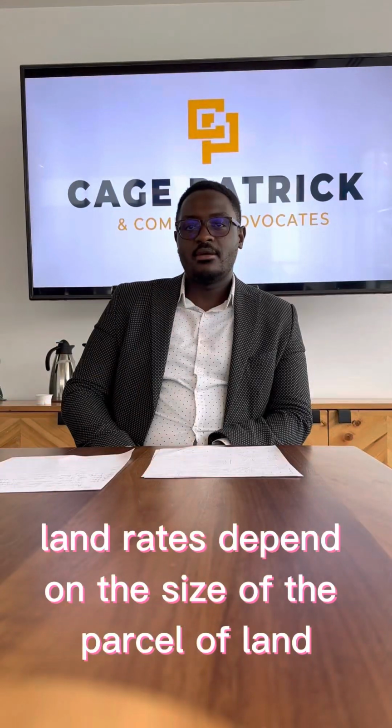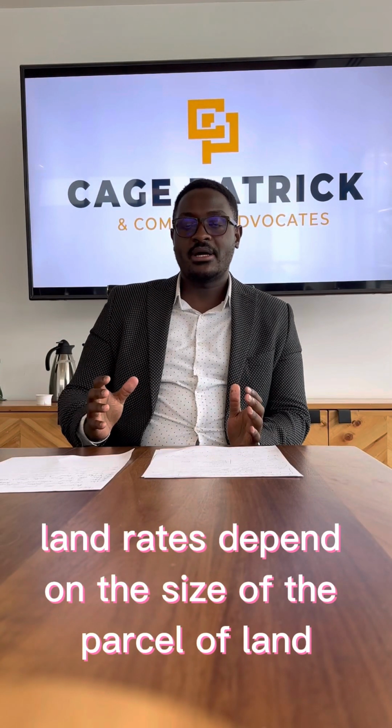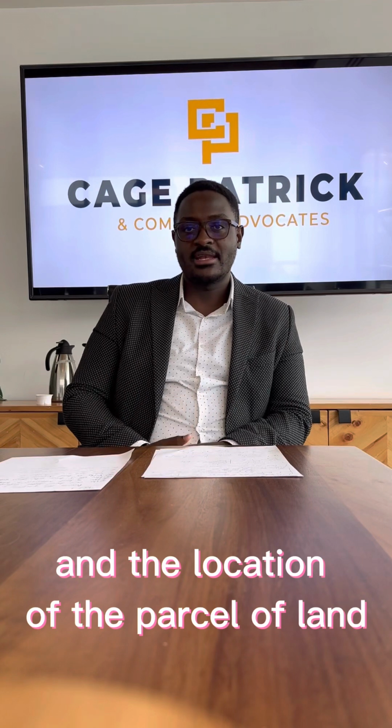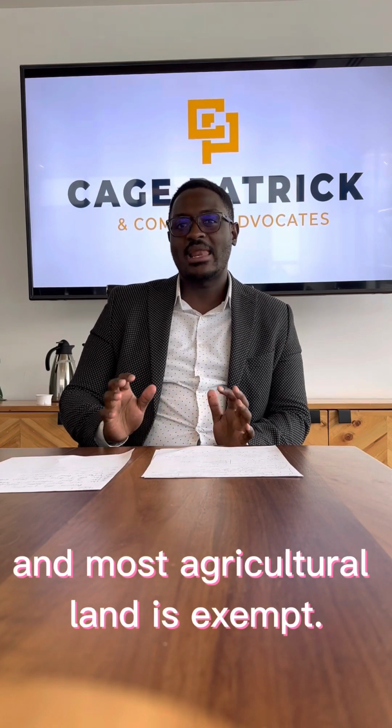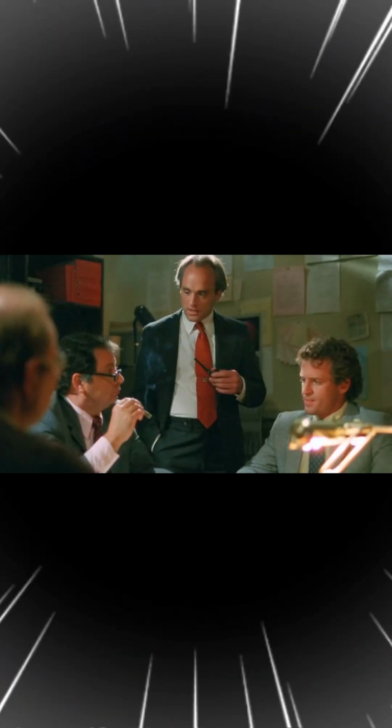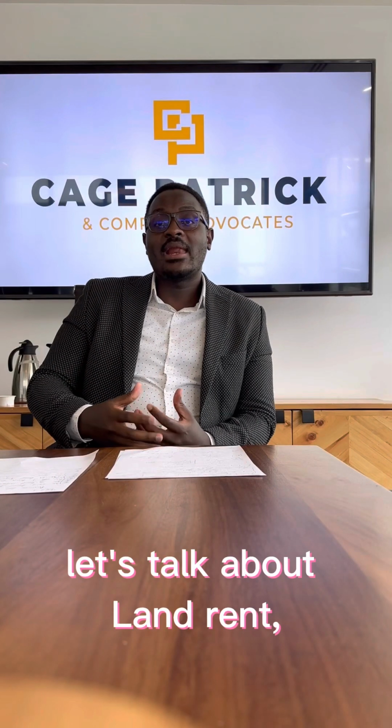Land rates depend on the size of the parcel of land and the location of the parcel of land, and most agricultural land is exempt. It's gotten too complicated. Let's talk about land rent.